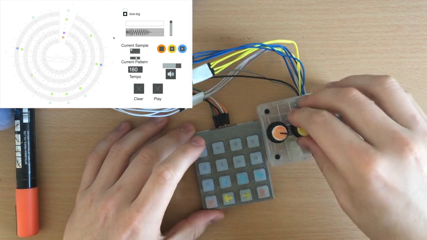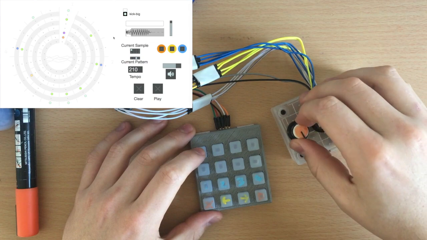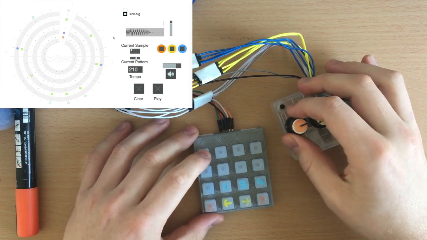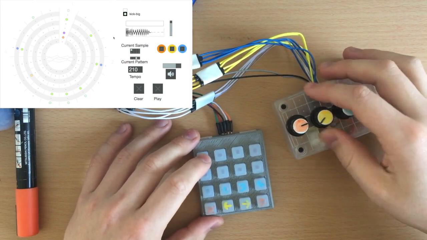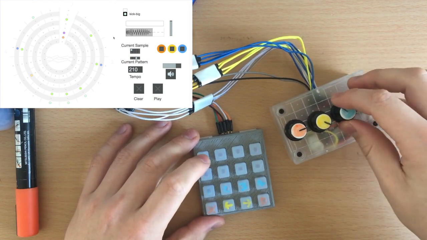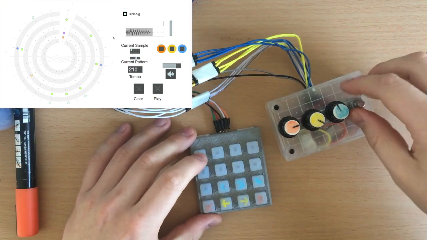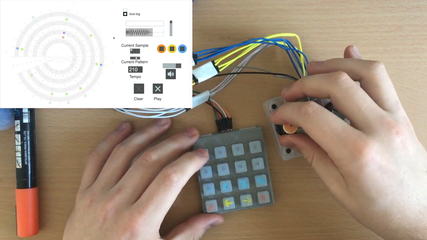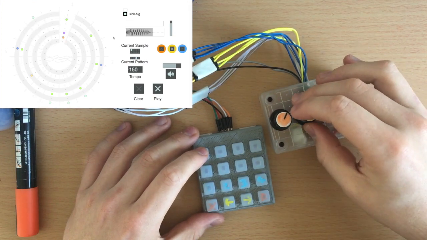And if we click in these encoders, it'll let us edit parts of the sample. So we can edit the start and stop time of this kick. And we can also change the volume of this kick. Let's turn the tempo up a bit.